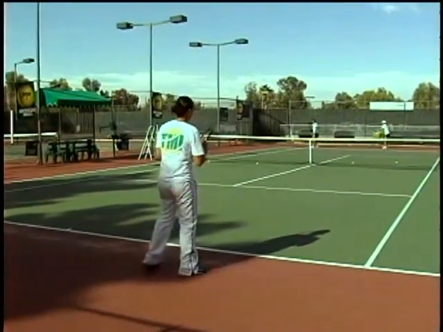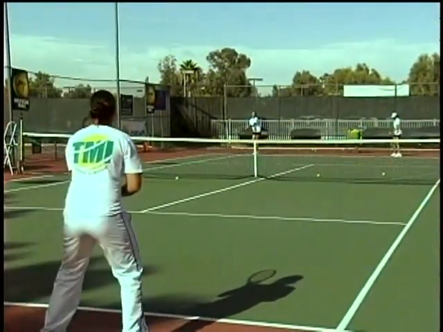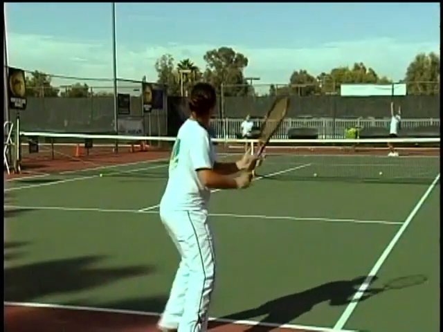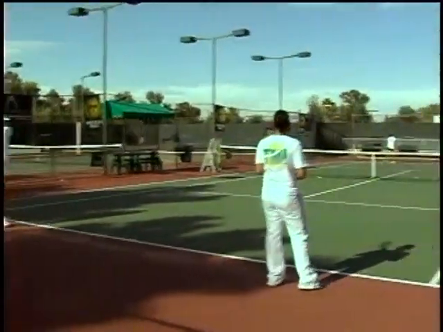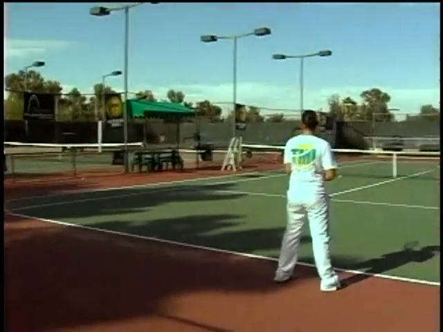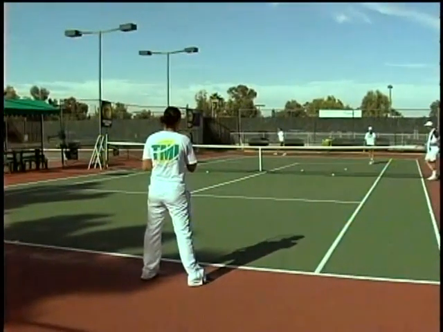This practice has doubles implications as well, because in doubles you want to return the ball cross court. We're just getting them to do the skill, but you have them do this exercise at a diagonal as opposed to straight ahead.